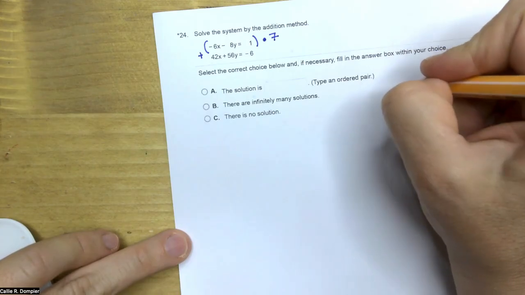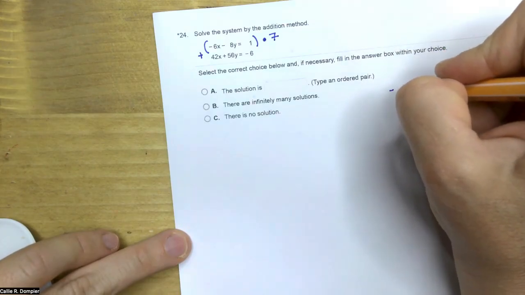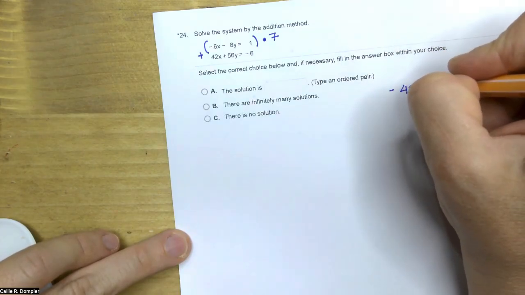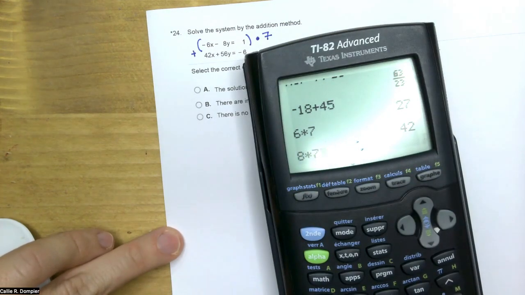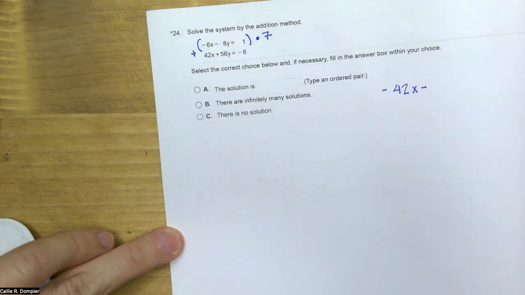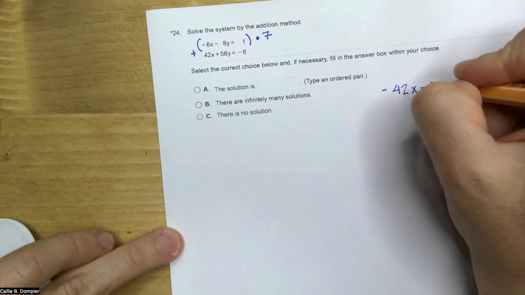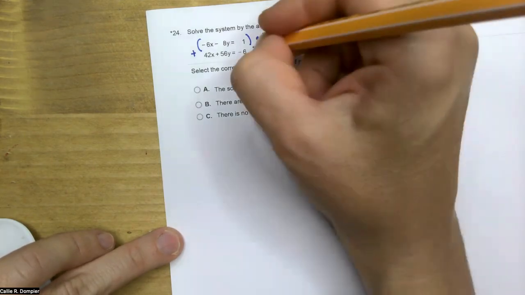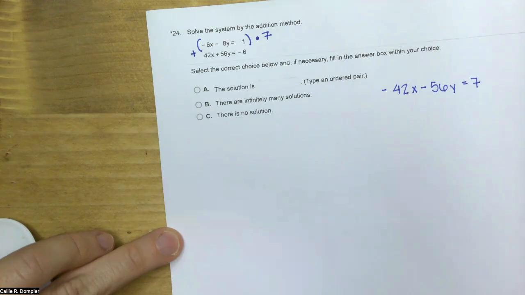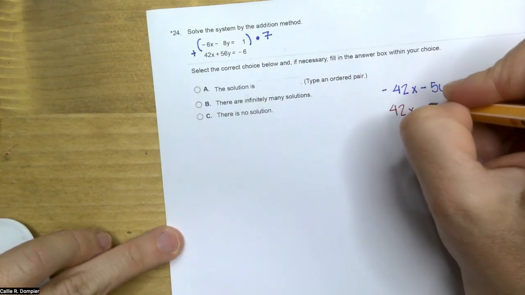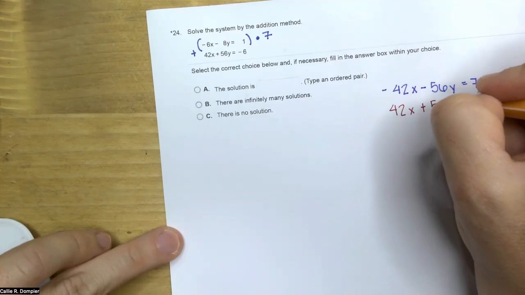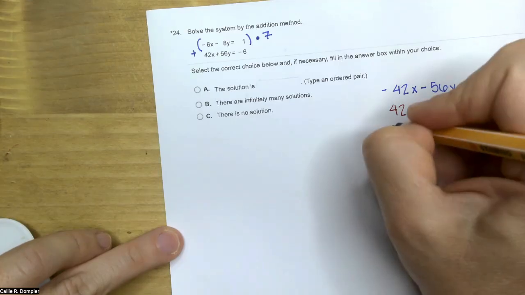So now we have negative 42x minus 8 times 7, which is 56y, equals 1 times 7, which is just 7. Our other one is positive 42x plus 56y equals negative 6.